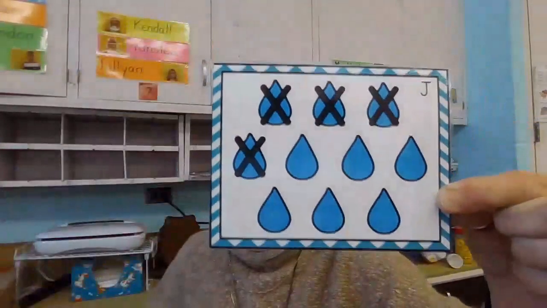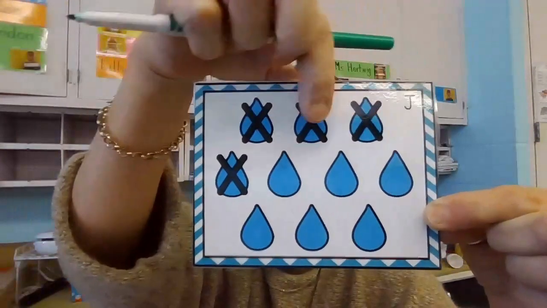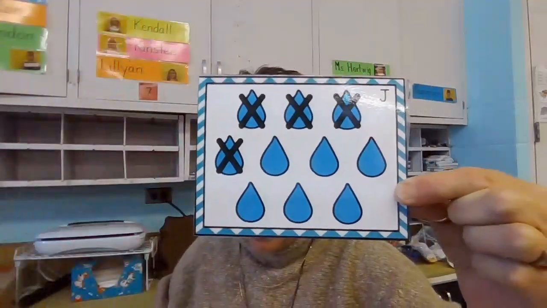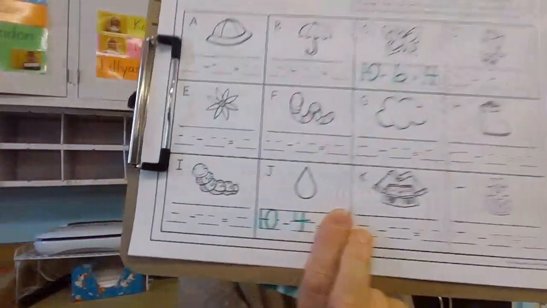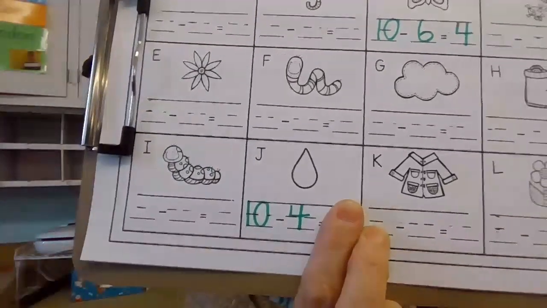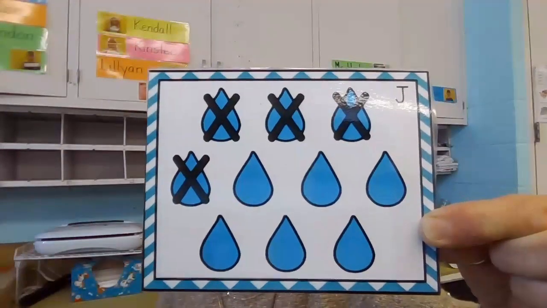Okay. Now we count how many have X's on them. 1, 2, 3, 4 of them have X's on them. 10, take away 4. Now, how many don't have X's on them?